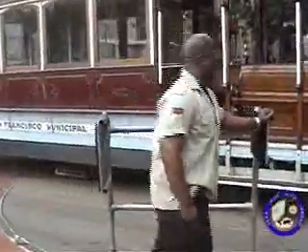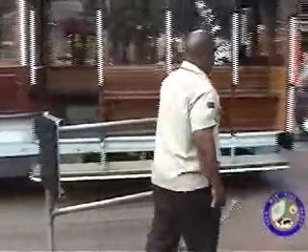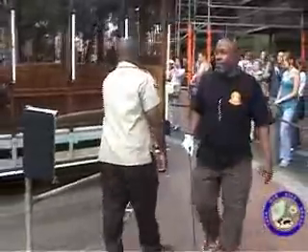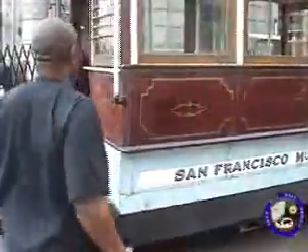The next one will... This one's going only to Chinatown. Chinatown only. Long day. You want to start walking?